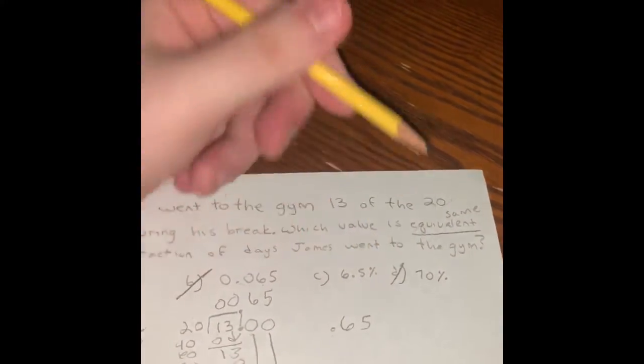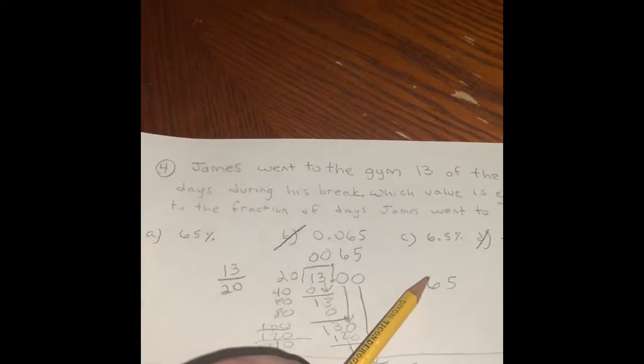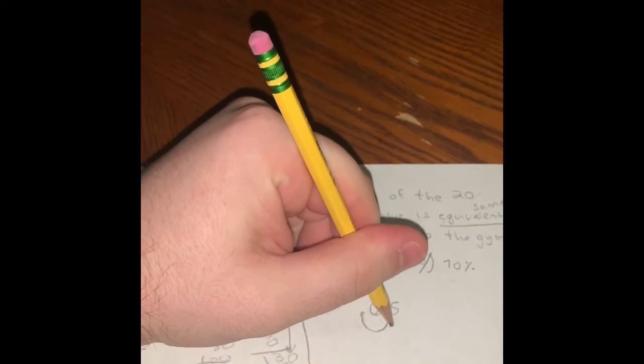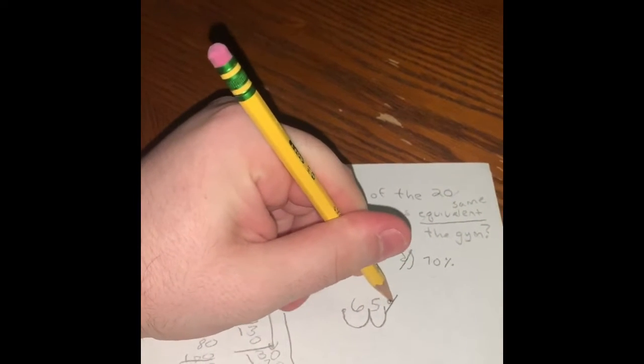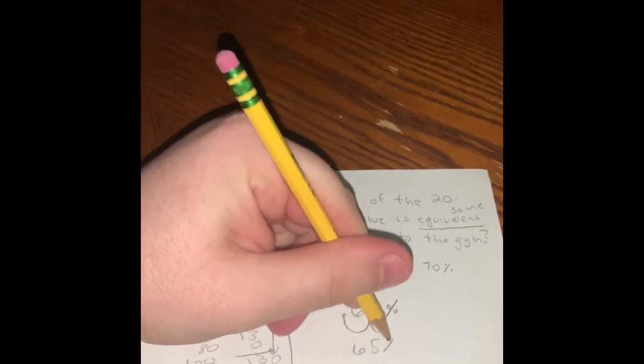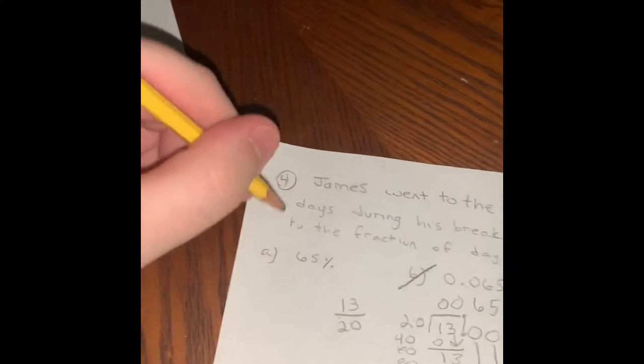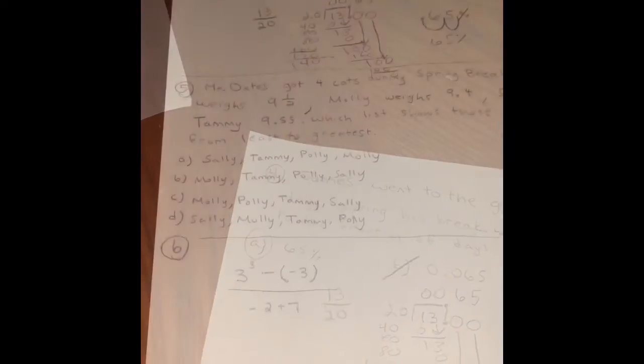So now what we're going to have to do, we know it has nothing to do with 70. We're going to go ahead and turn this into a percent. The way we do that is by moving the decimal place over once, over twice. So it comes out to 65%. Not 6.5%, 65%.